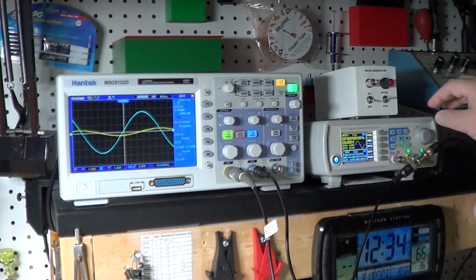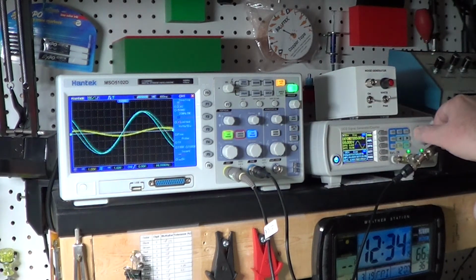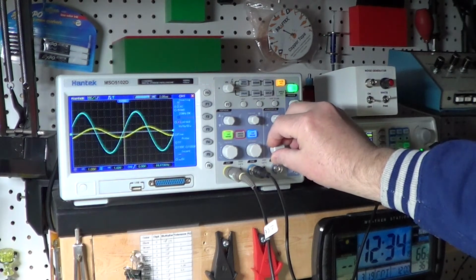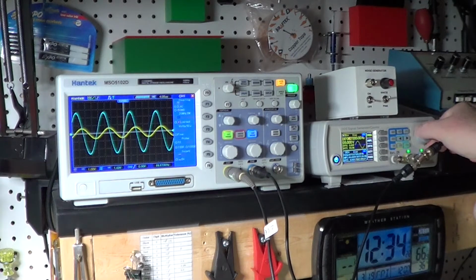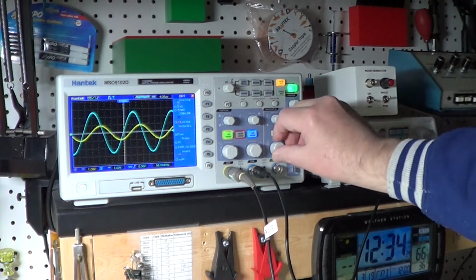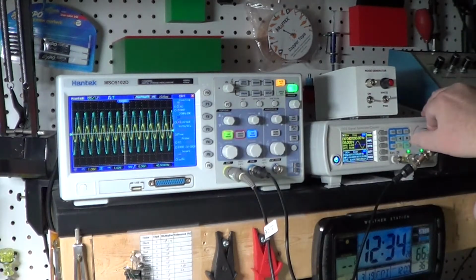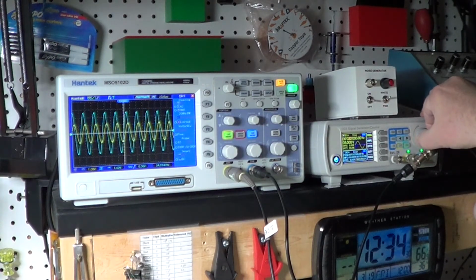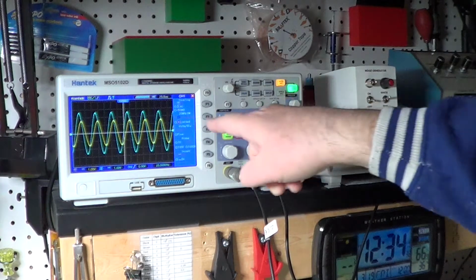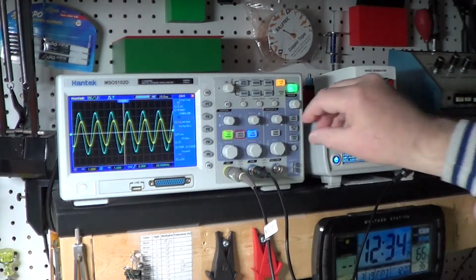This is 100 kHz. Let's move to 90, 70. Let me change it here so you can see better what happens. See now, the phase shift is still the same, but the signal is increasing. And now the phase shift starts changing too.